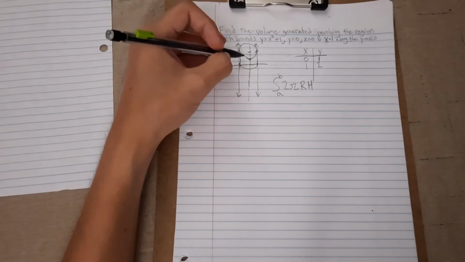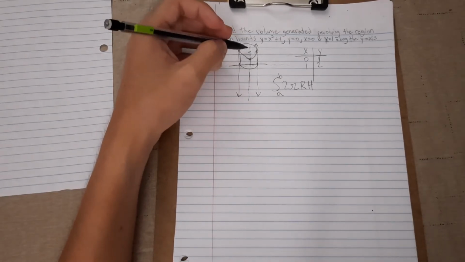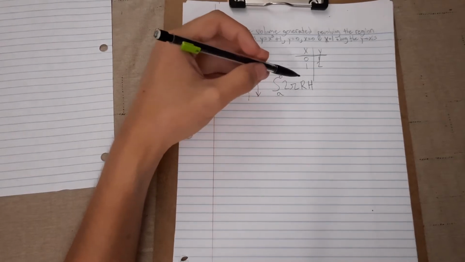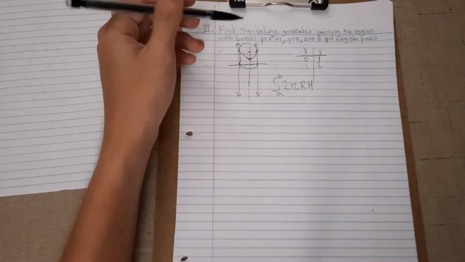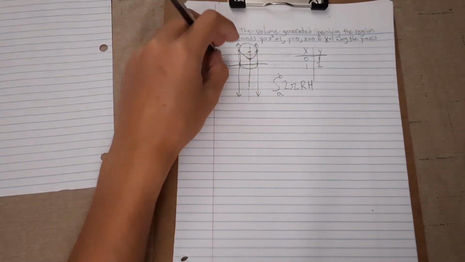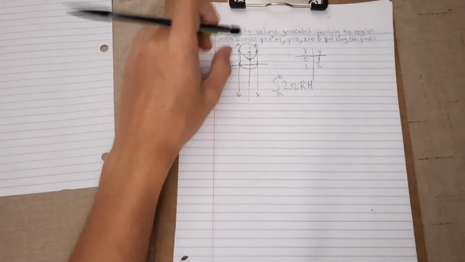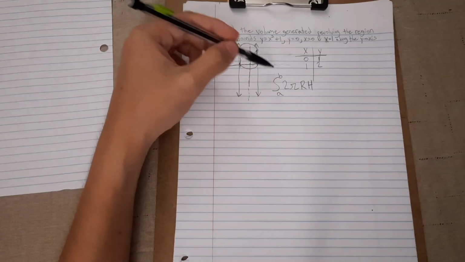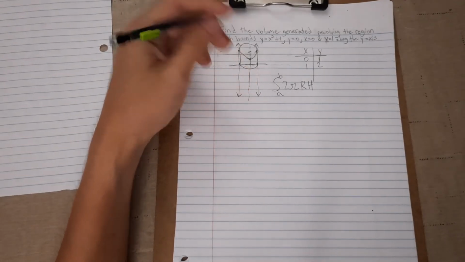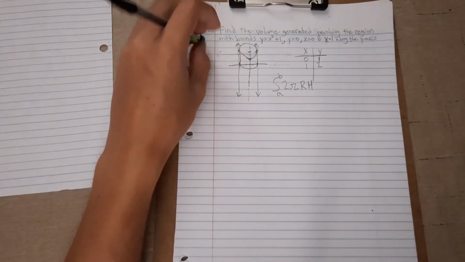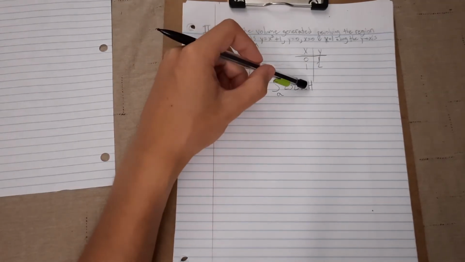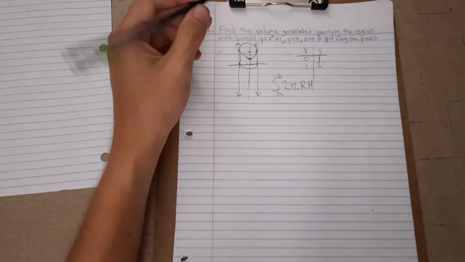Since we're going to write this formula out generally, we're going to add in the definite limits later, but starting out, you need to treat this like it's an indefinite integral. So you can't have the radius or the height be a definite number.